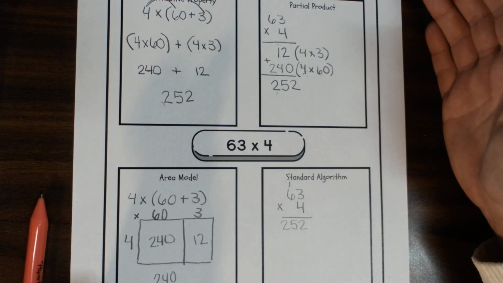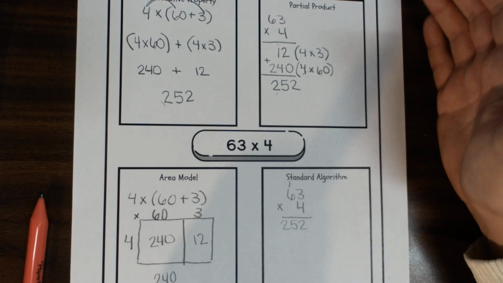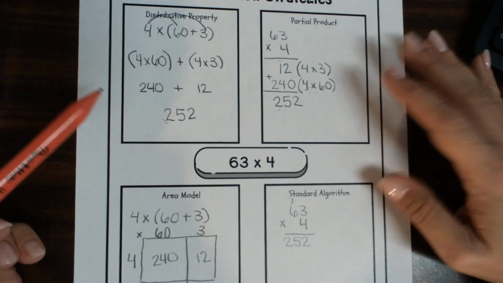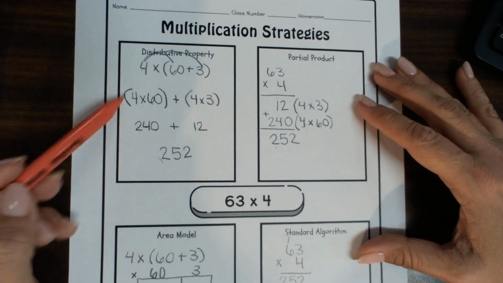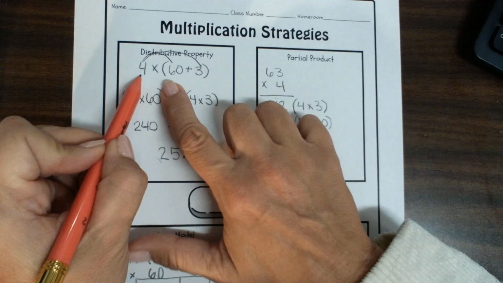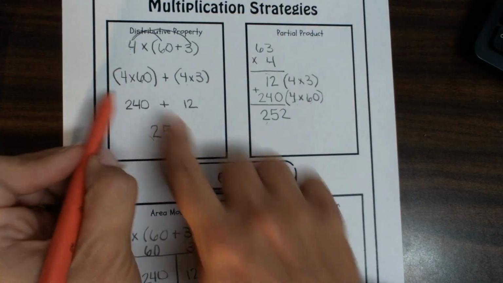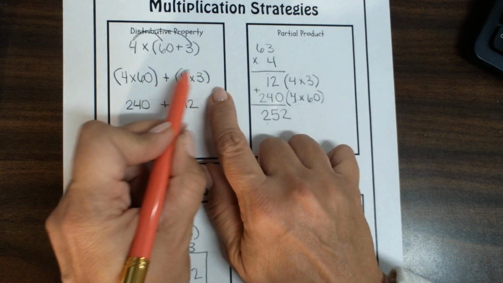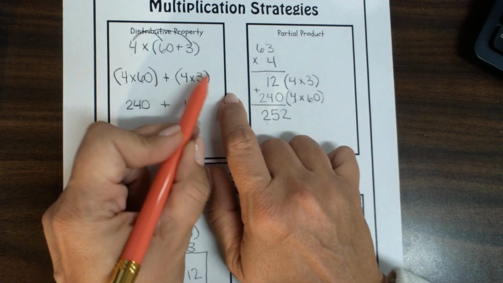We will get there to where that is how they solve it, but they will also notice, like on KSA, once we get to testing, we would see instances like this where it might say the 63 times 4, and then it might give us 4 times 60 plus, and then we would have to pick, multiple choice, which one is missing.